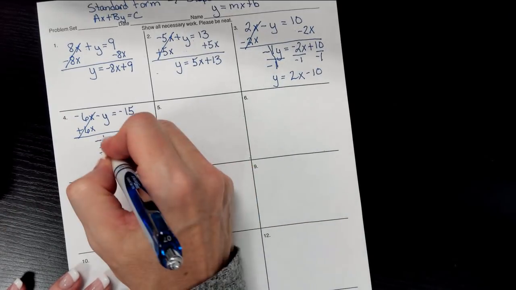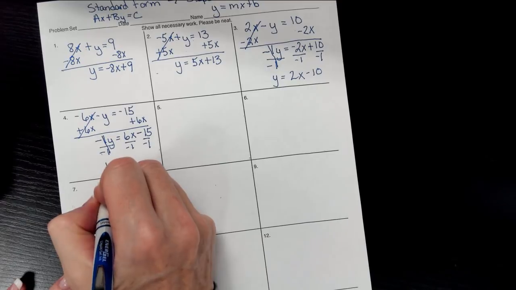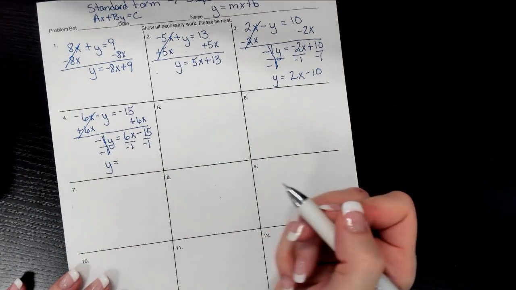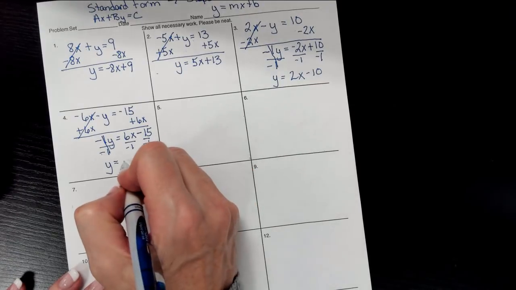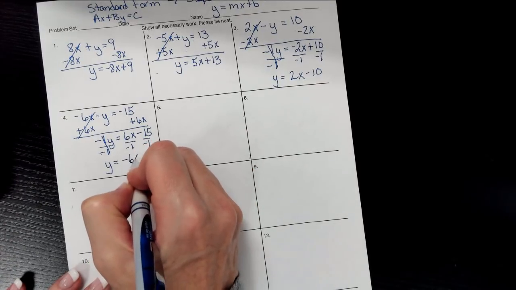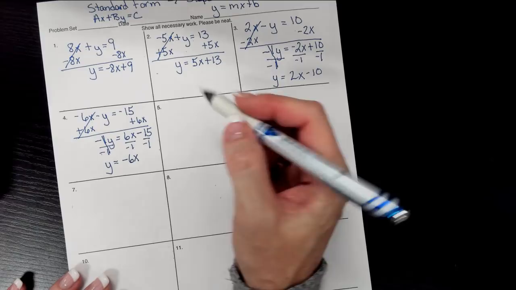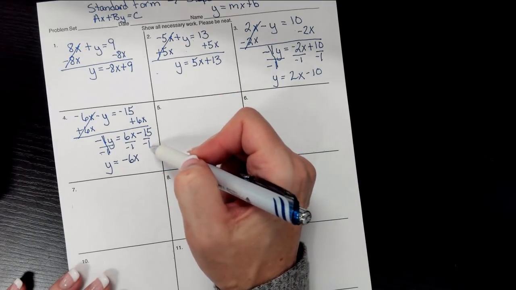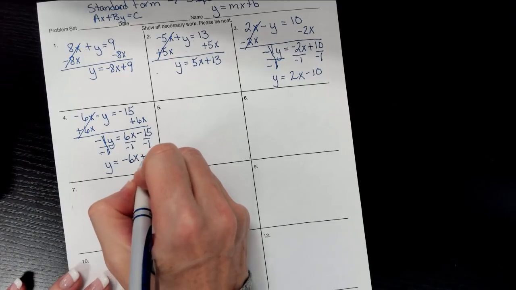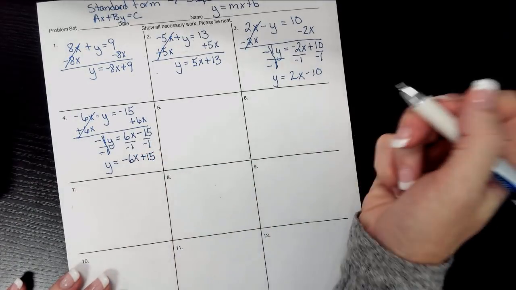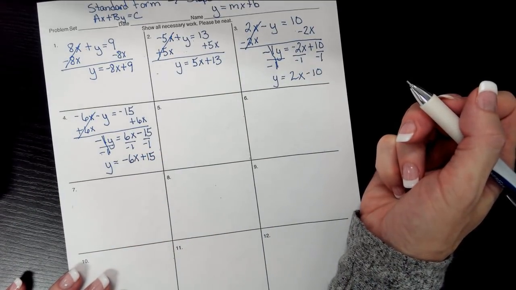Okay. All right, that cancels down, so I got y equals, then 6 divided by negative 1 is negative 6x, don't forget your x, and then negative 15 divided by negative 1, two negatives make a positive. Okay. And I'm done.